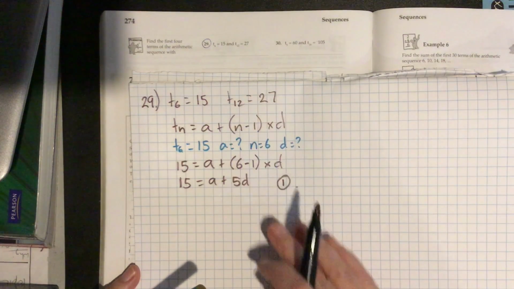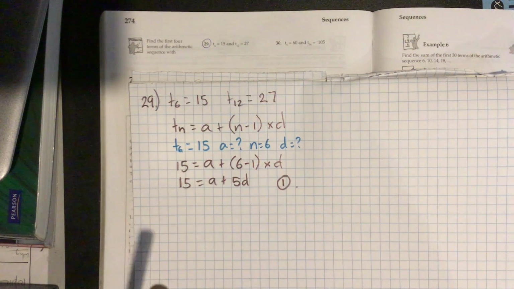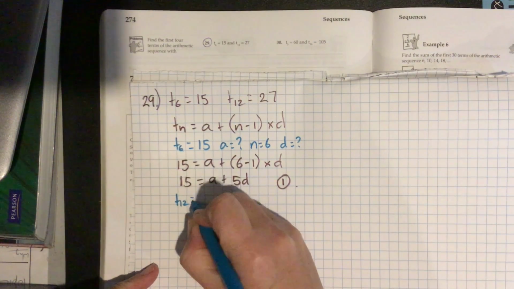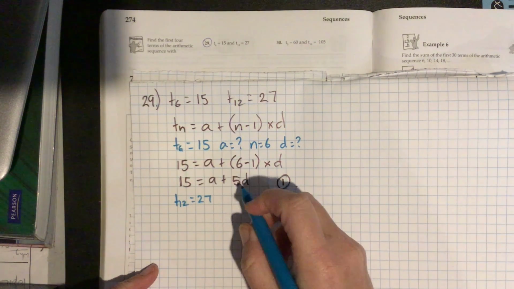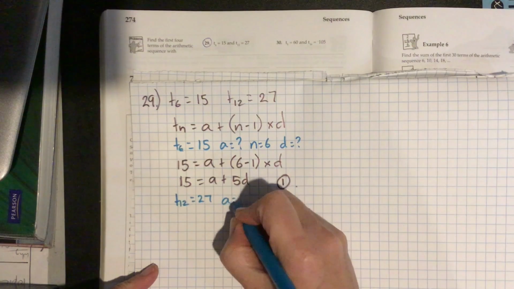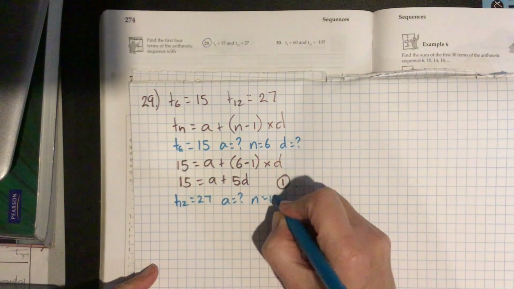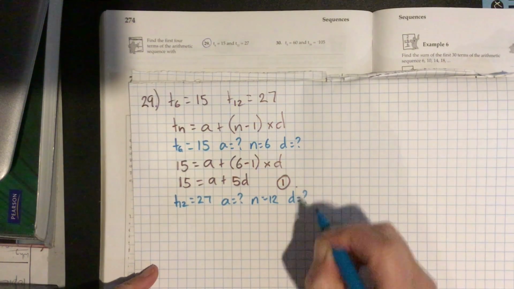Okay, so let's deal with this one here. What do we know for this one? We know that the 12th term is 27. We don't know a, but we do know that n is in fact 12, but we don't know d.